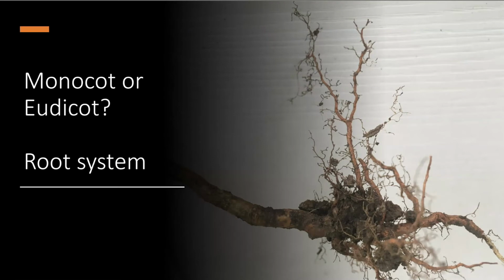Okay, so now we're looking at a root structure. This is something that I pulled out of my yard. I didn't want it in my yard anymore. So when you look at this, it kind of looks like it might be fibrous, but notice there's one that's just this huge root right here. Oh, okay. Well, there's your taproot. So if it has a taproot, I want you to go back, look at your table, and see which one this is, monocot or Eudicot.